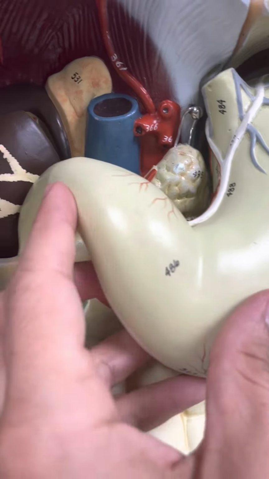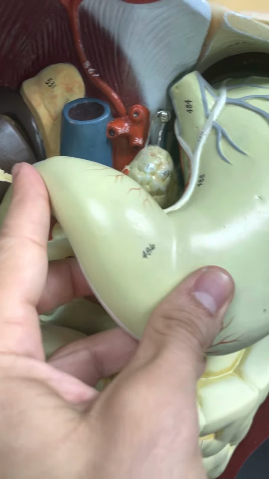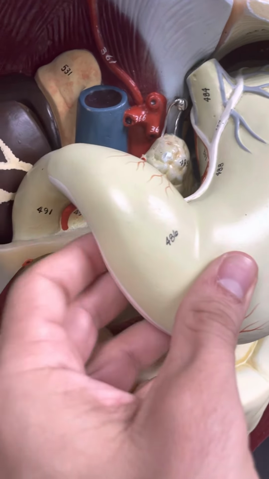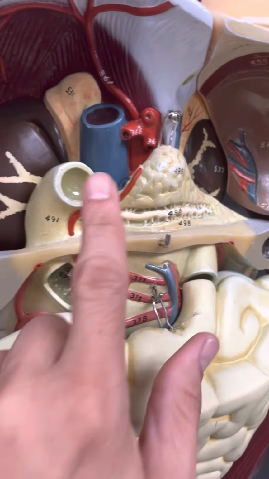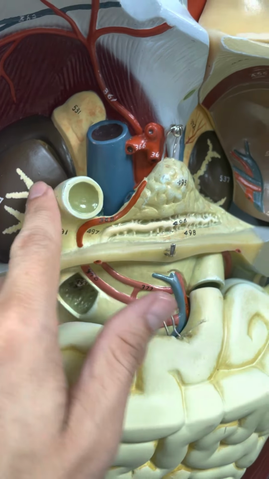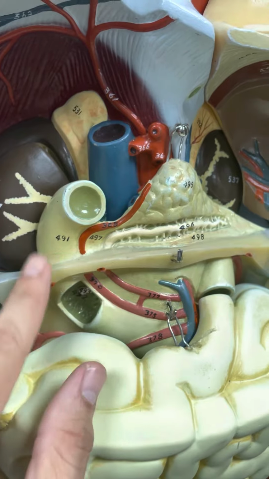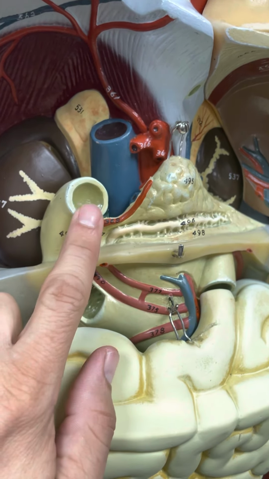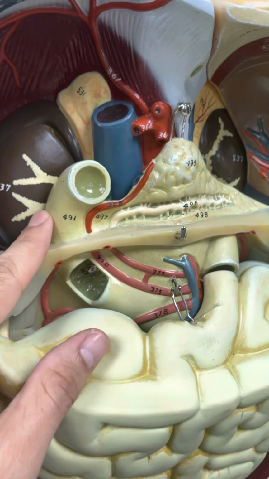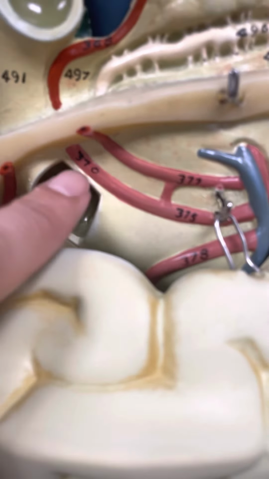And so now you can see that as your food is being broken down by acids and also by smooth muscle contractions, finally we're going to enter the next stage, which is preparing it to absorb what you just ate. This structure here, 491, is going to be your duodenum. And you can see that it even shows you a little bit of the inside of that duodenum.